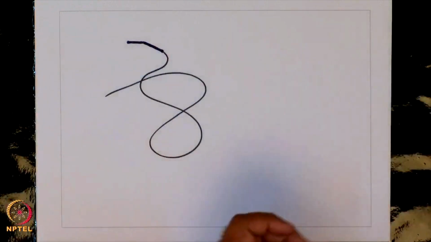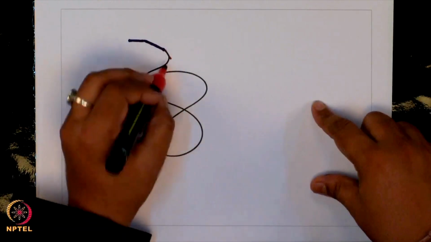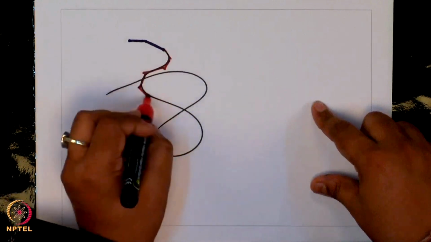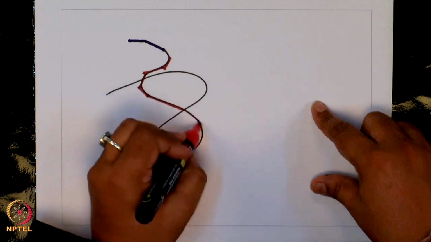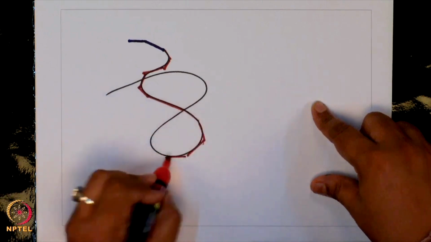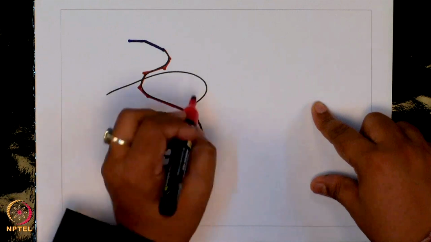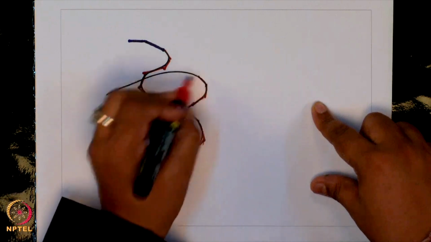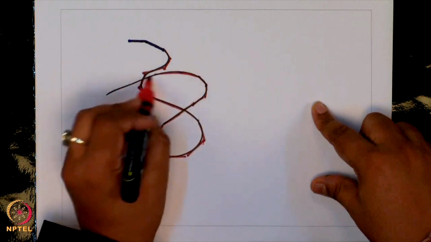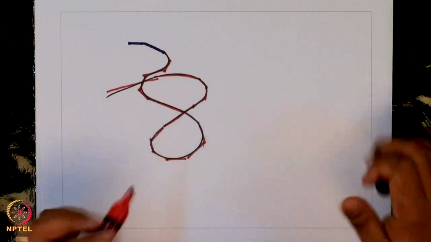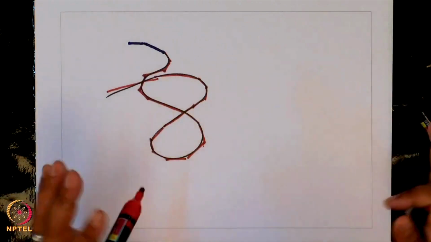Maybe it is better to show it in red. So, what you saw is I have broken this entire trajectory into short straight segments.